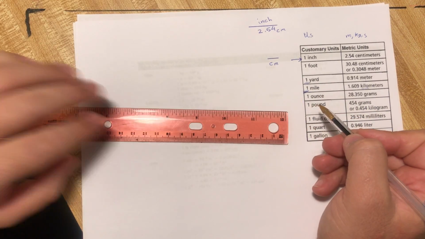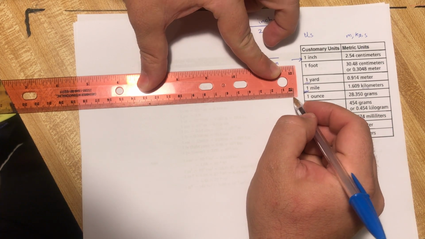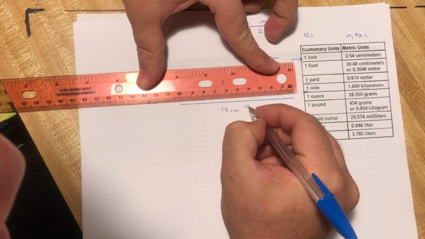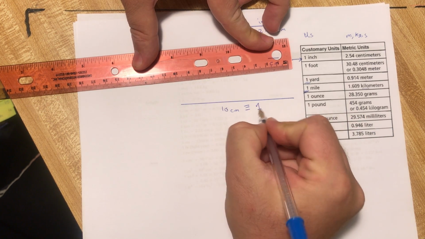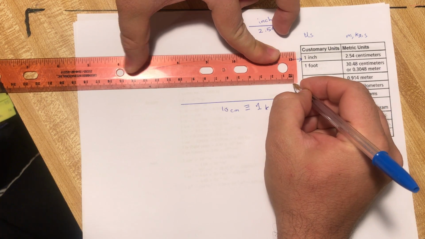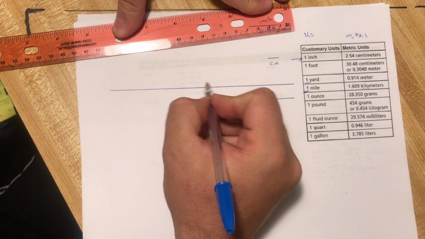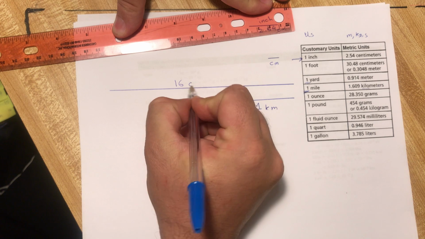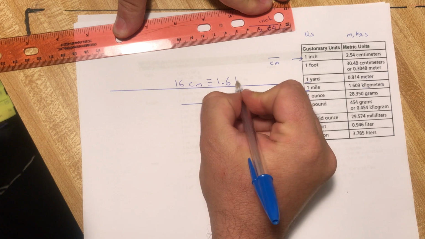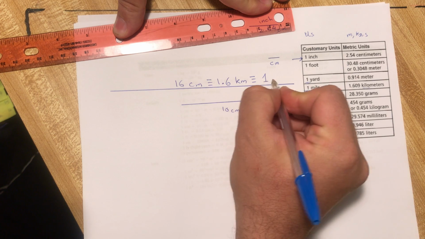And we can use this ratio. If I take 10 centimeters, if I equate them to 1 kilometer, then if I need to draw a mile, it is 1.6, almost 16 centimeters equal to 1.6 kilometer as this line, which is equal to 1 mile.